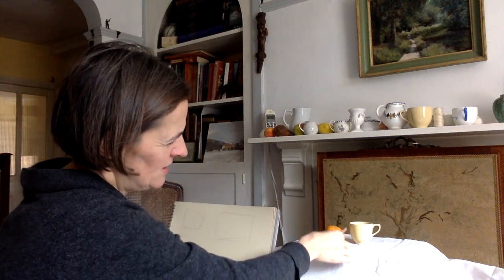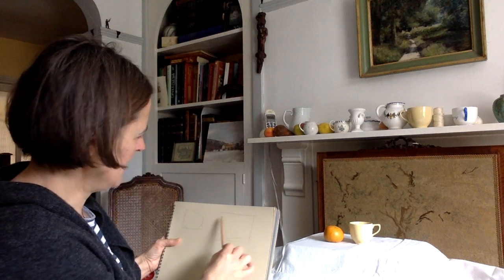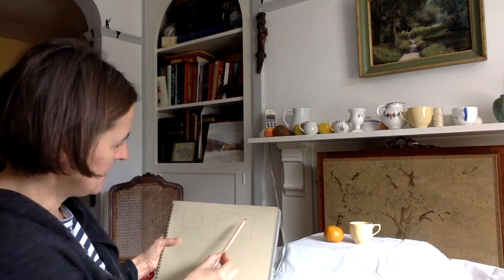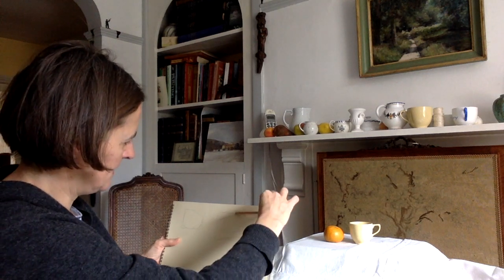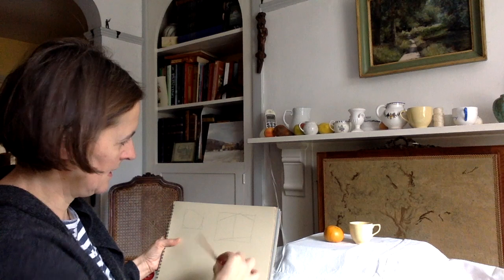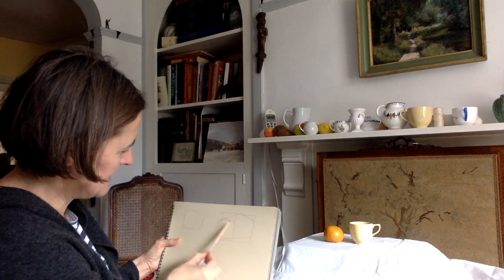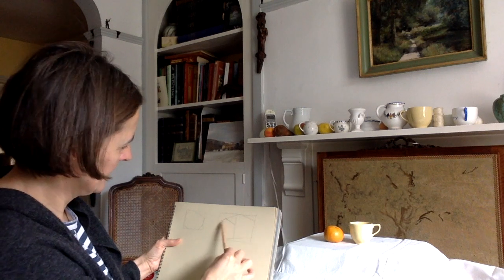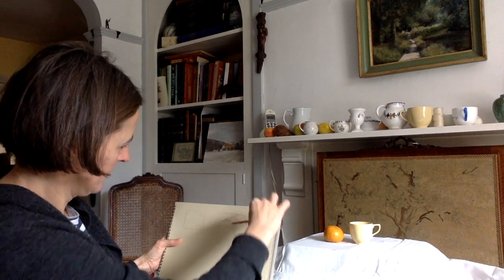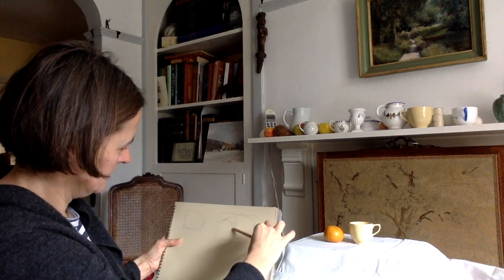Is that the central line? It's a little bit to the left of centre, so it's probably more like that. Yeah? And then we have the top of the cup to the handle. And this is probably the side of the cup here. And the tangerine has that lovely angle there as well, as it comes down.